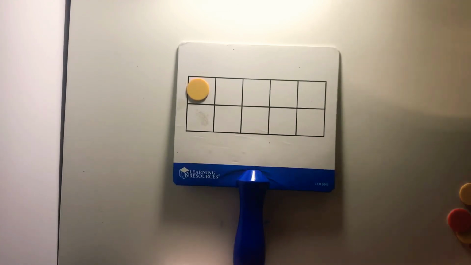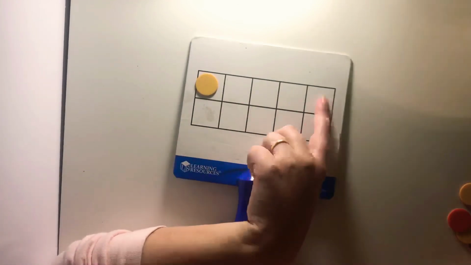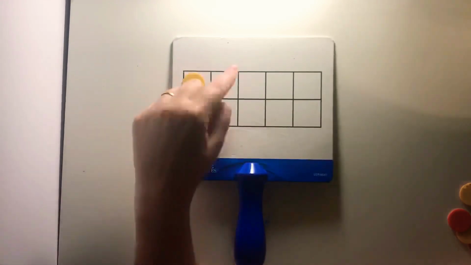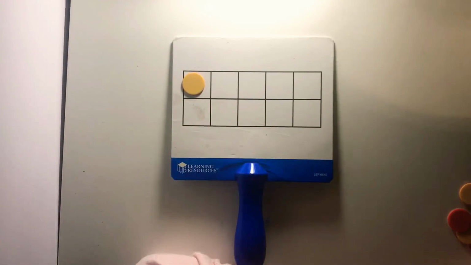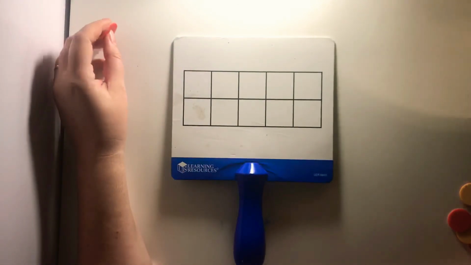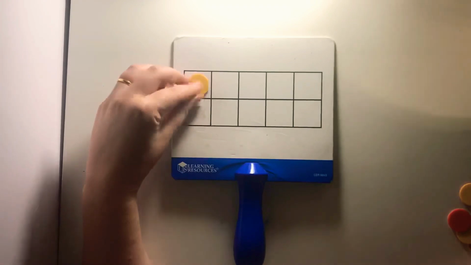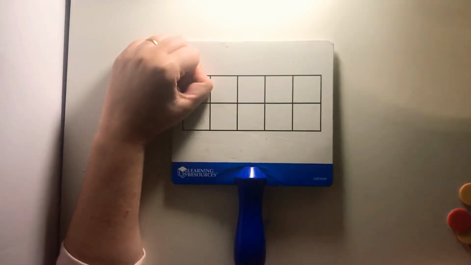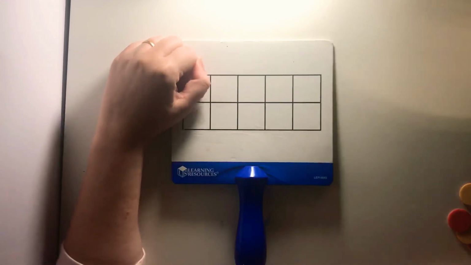Well, I could think 1 plus another 1, 2, 3, 4 equals 9. So it would be 1 plus 9. The other thing I could do is I could think, I have 10 spaces. 10, take away this space. How many would be left? 9.